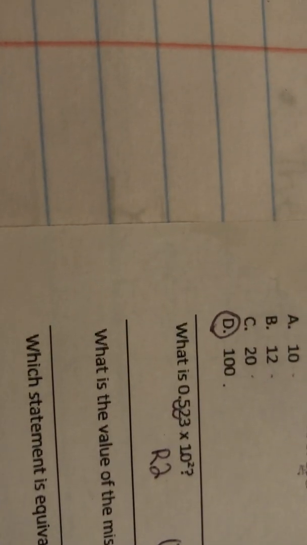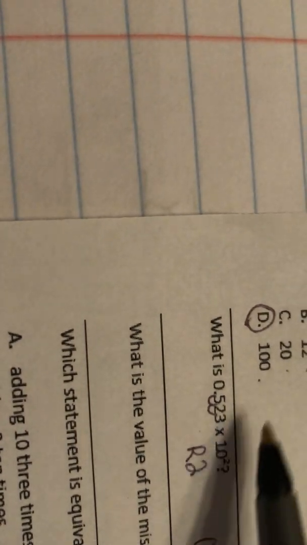So if times 10 to the second power tells me to move right 2 times, then you need to pick up that decimal point and move 2 times to the right. So we still have a 0, a 5, a 2, and a 3, but now I've moved it from right in front of the 5 to right behind the 2. All you're doing is solving it. Not a big deal.